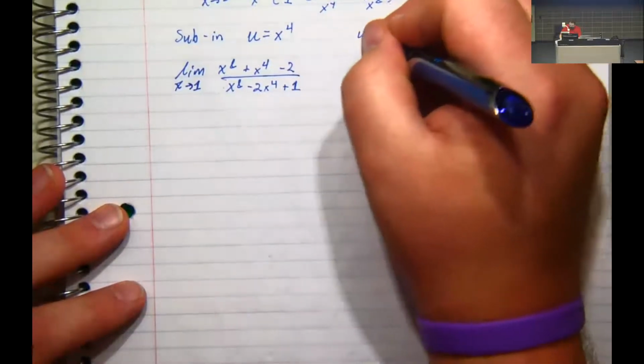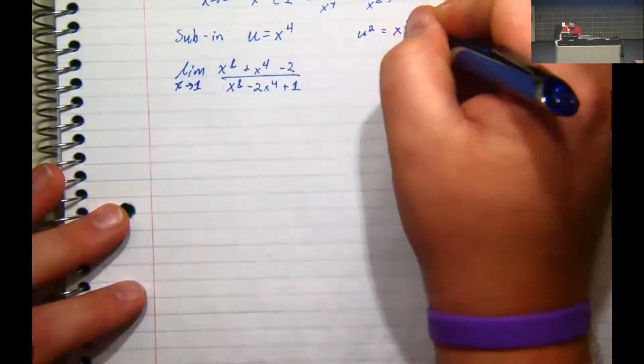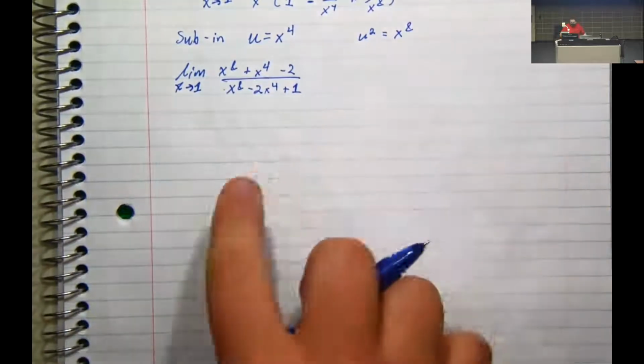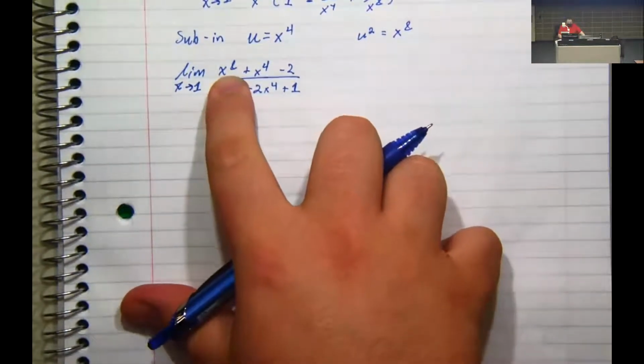And so if you sub in here, if you were to square both sides, u squared is equal to x to the 8.